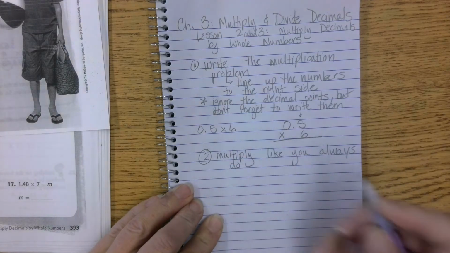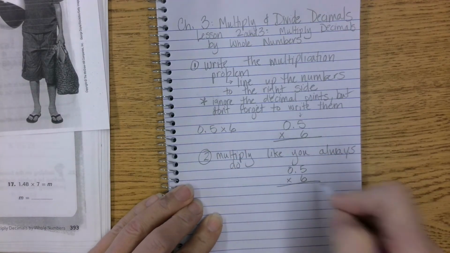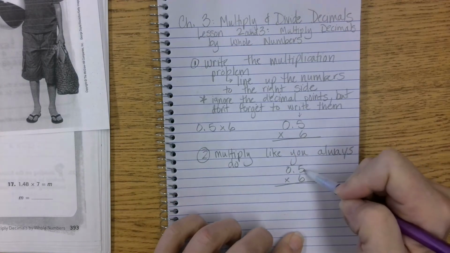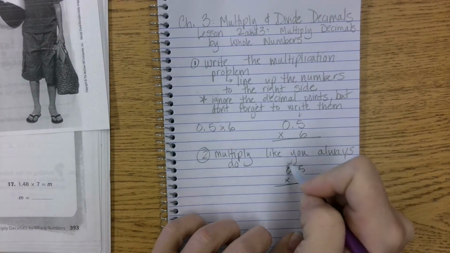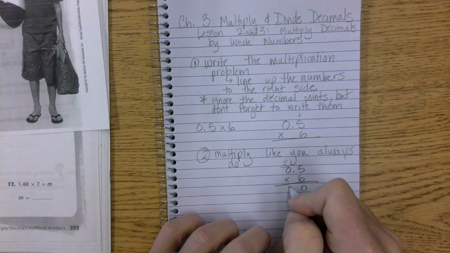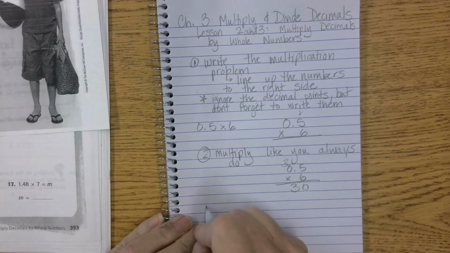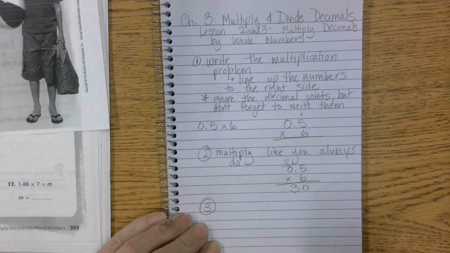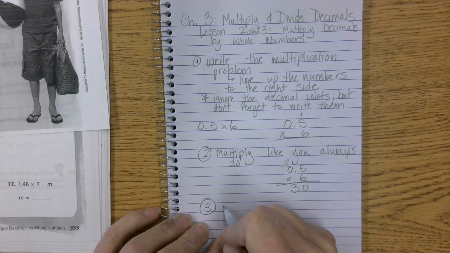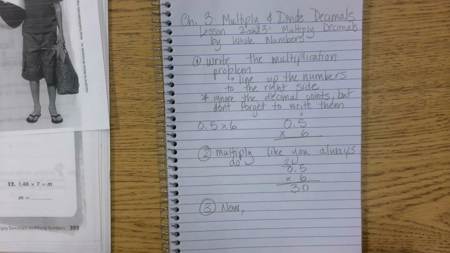So here's my example of that. If I have 0.5 times 6, I still am going to go 5 times 6 is 30, carry the 3. 6 times 0 is 0 plus 3 is 3. So it's exactly what you just did, but we're not done, which is why we go to step 3. Now, this is the tricky part, but you guys can totally get this. I know it. You count the number of spots that the decimal place is over.